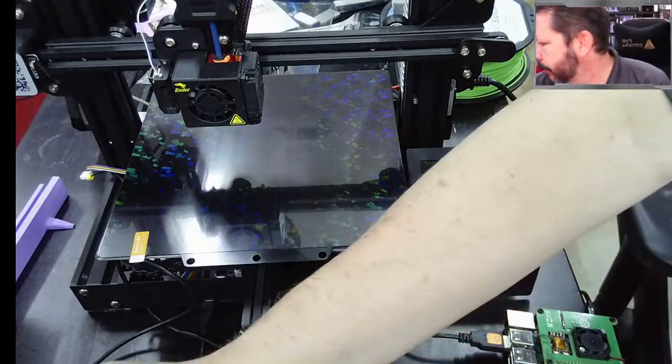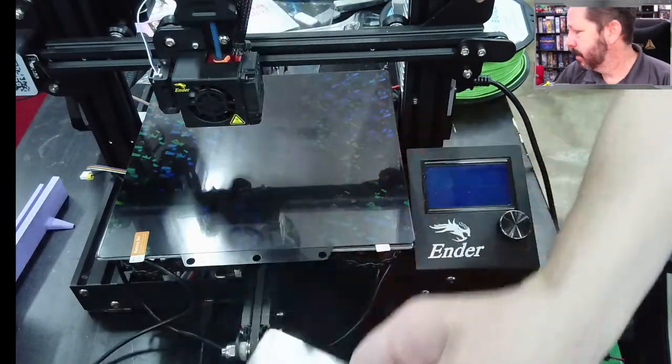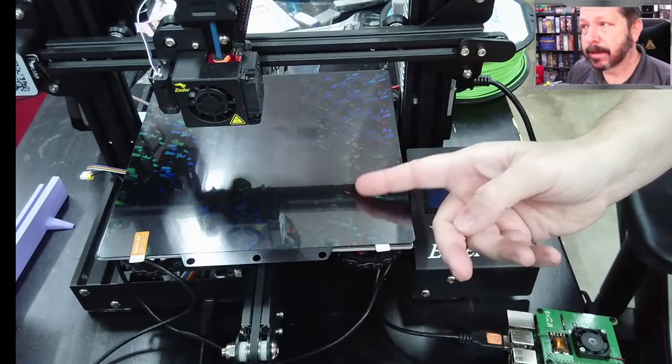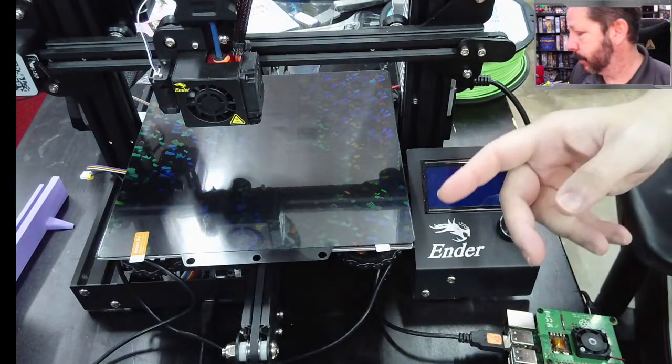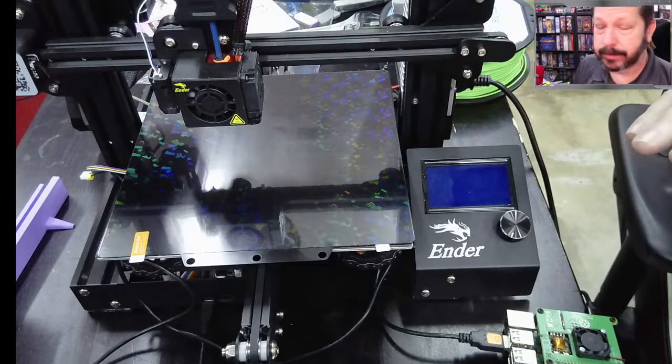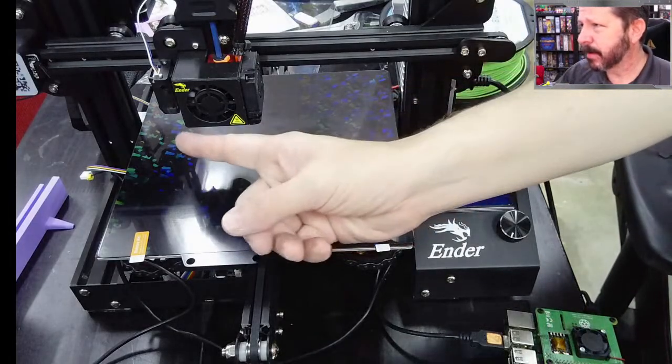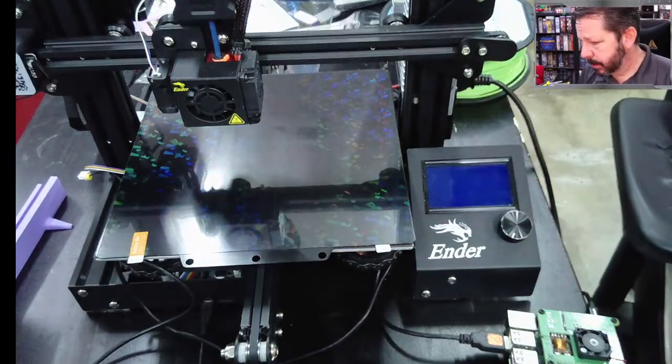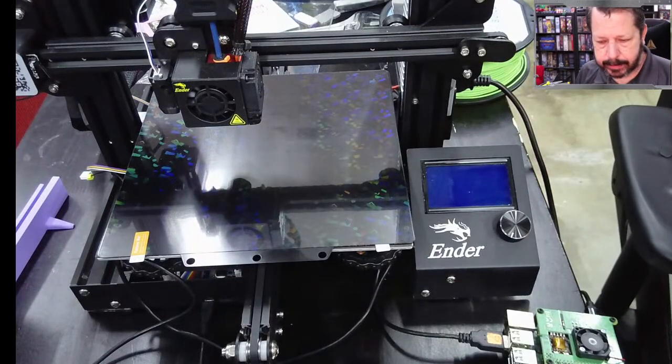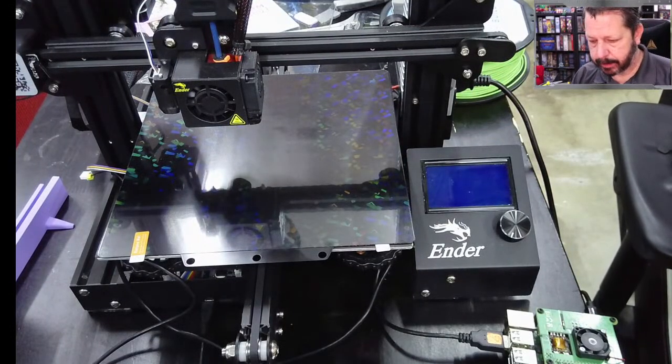Even going from this sheet to that sheet, this one's slightly thicker, like 0.5 millimeter thicker or so. So you have to adjust your Z offset if you don't have any kind of bed probe. We'll print on that and see how it works.